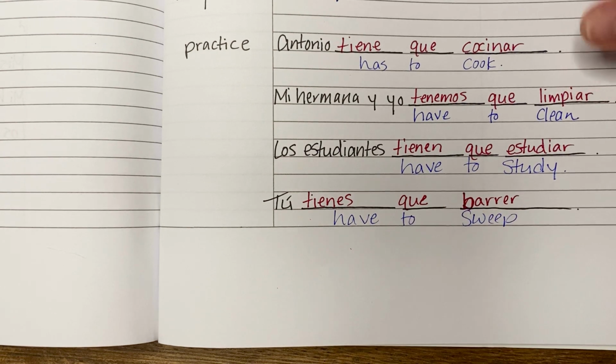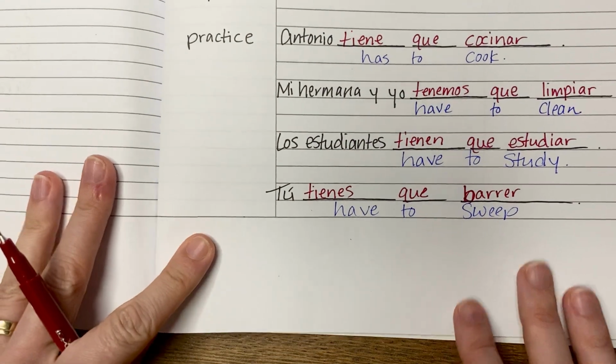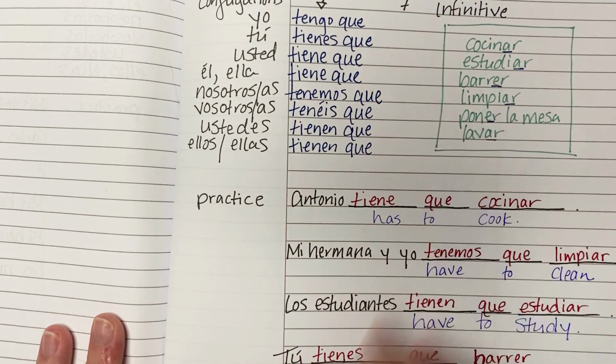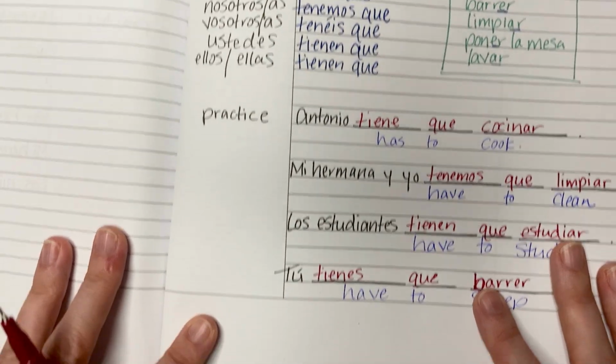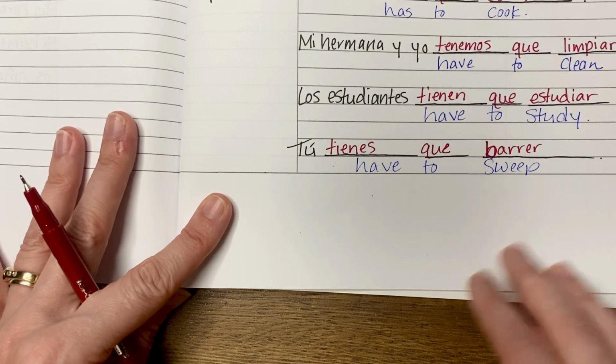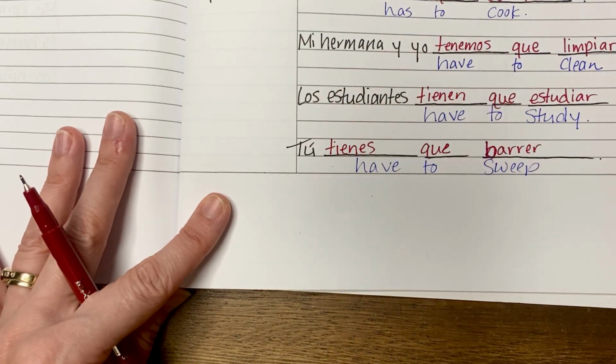Alrighty, so we have looked at how we form this phrase to say what we have to do, and we've looked at some examples. So down here, write a very brief summary, just 2 to 3 sentences of what you learned about tener que.